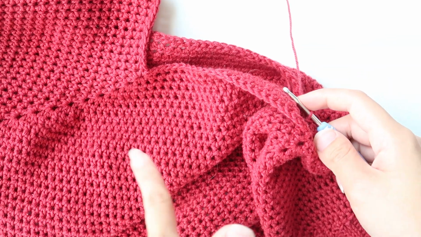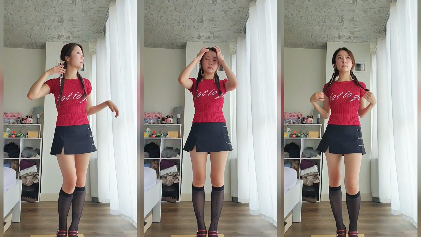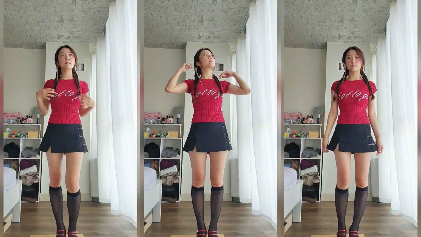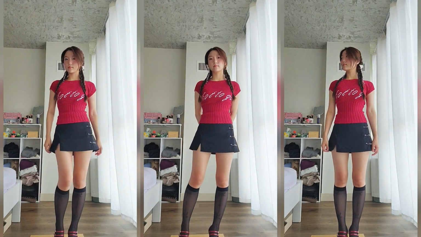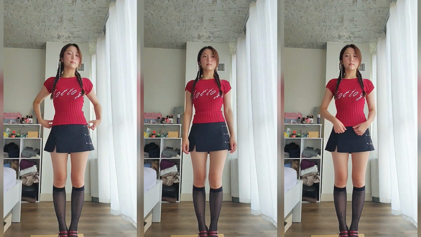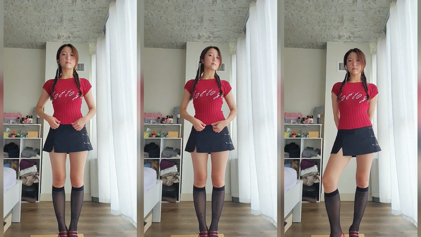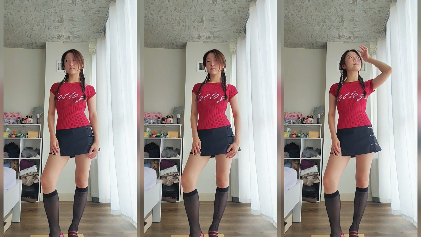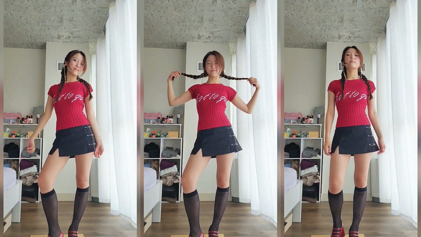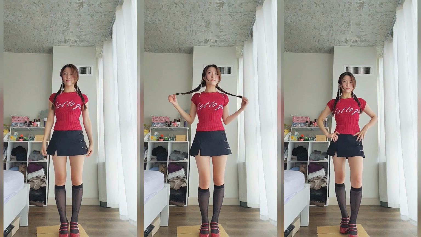Well, you do have to weave in your end, but for the most part, you're done. Here is the finished garment. If I had all the hands in the world and all the yarn in the world and all the time in the world, I would make a version for every single K-pop group that I stan. I would make a Brat version. I would make so many different versions, but hopefully you can make your own version using the help of this tutorial.